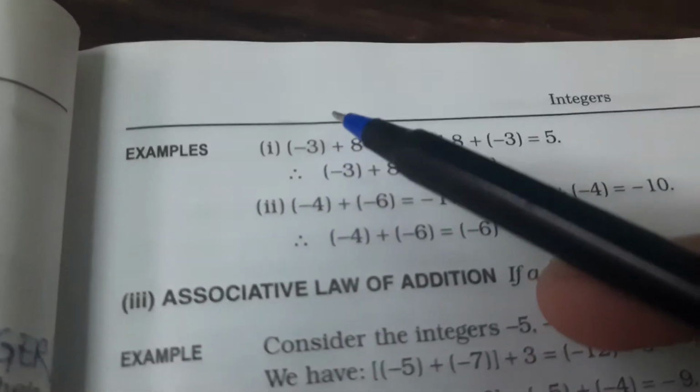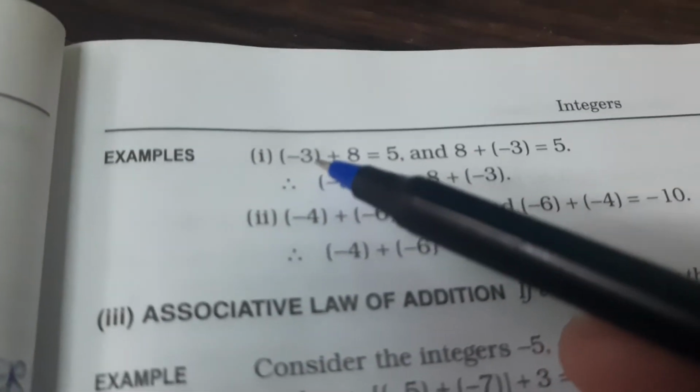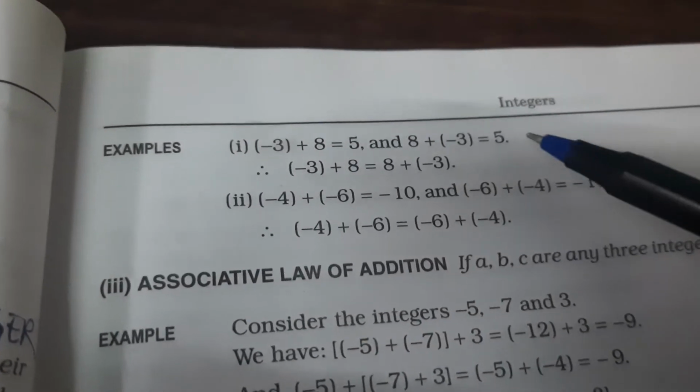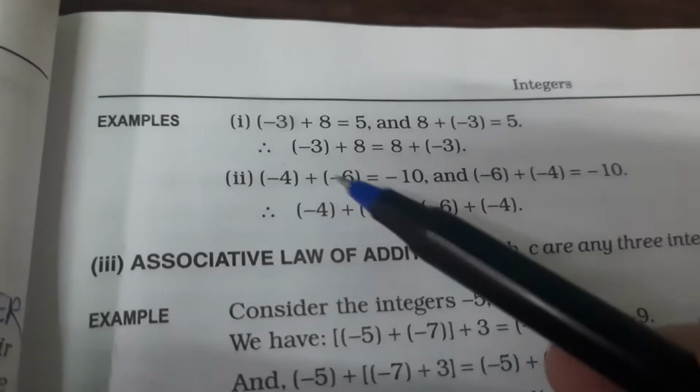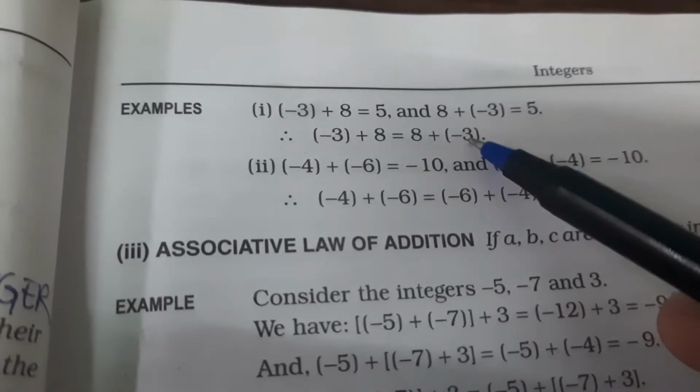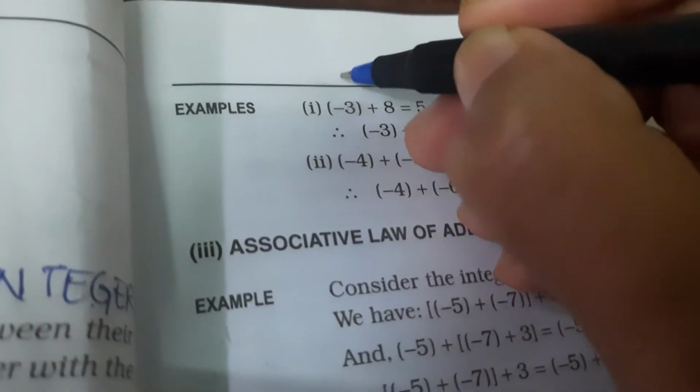The first one, the two integers given to us are, the first one negative integer minus 3 and the other one is 8. So minus 3 plus 8, which is equal to 5, and 8 plus minus 3 is equal to 5 also. Therefore, if you do it this way or that way, both ways the answer will be equal. So let's see it again.